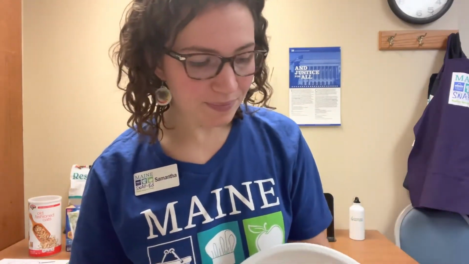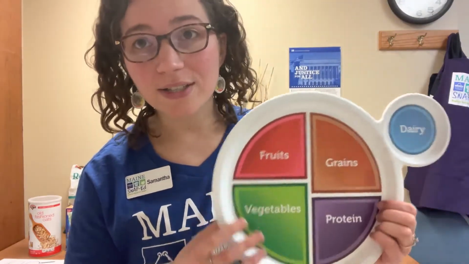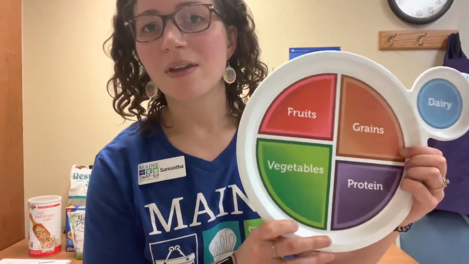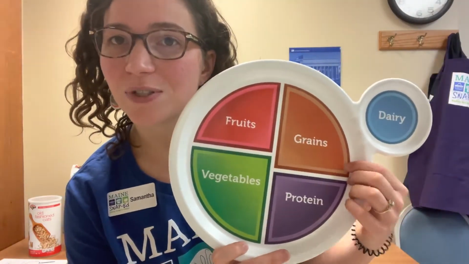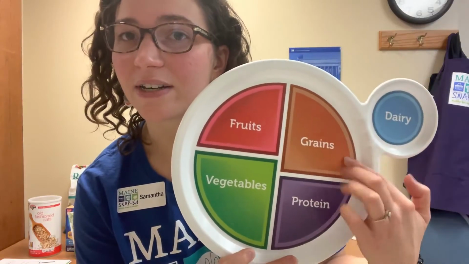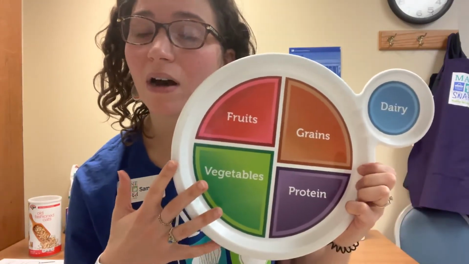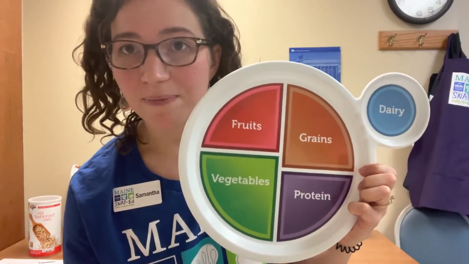So eating our grains is all about balance. You can eat some enriched grains and then you can have some whole grains. It's really up to you, but those whole grains do have a little bit more nutrients for your body. Let's go on to MyPlate. You'll see that our grain category is right here, and this is what we're focusing on today. But we want to eat from all of these food groups every day to keep us healthy.